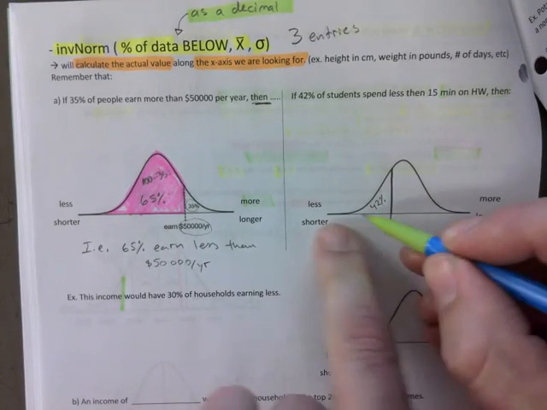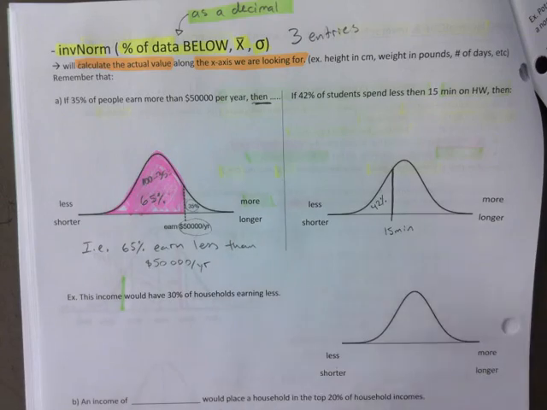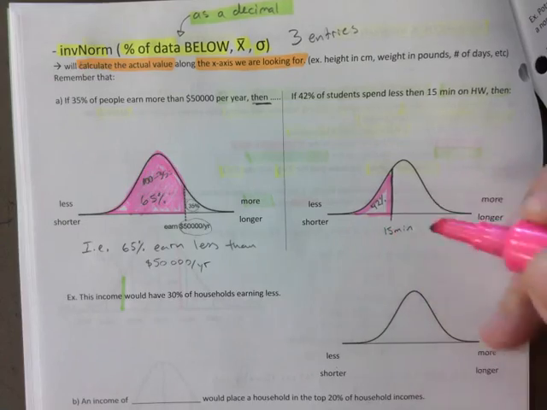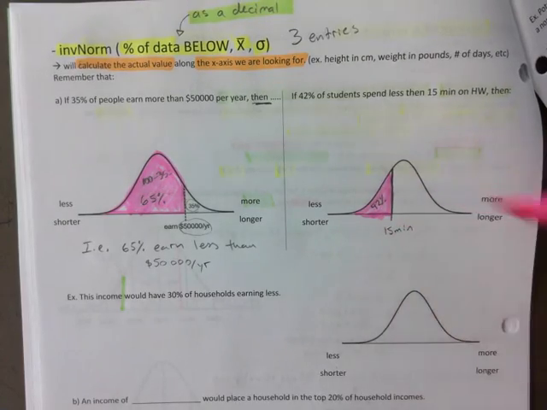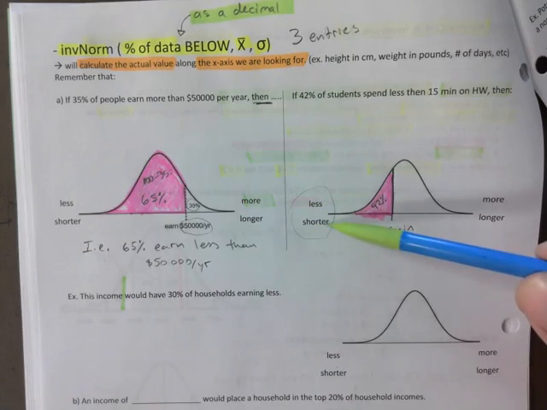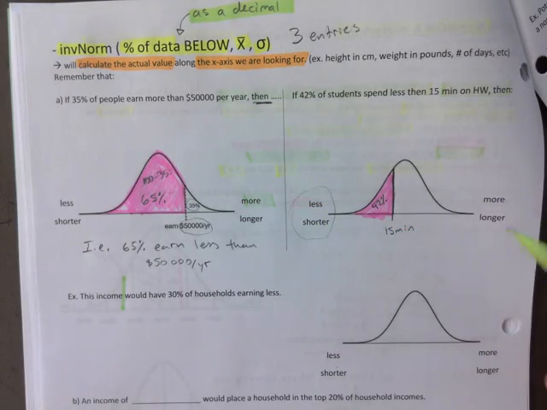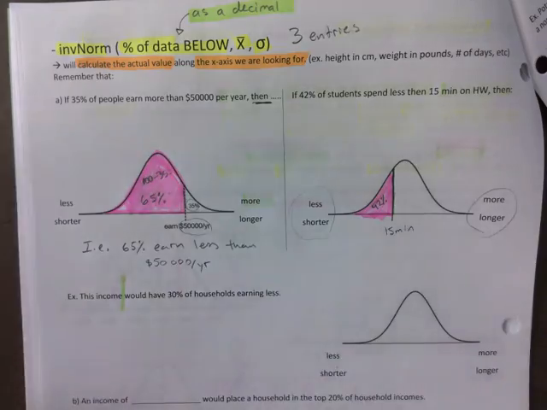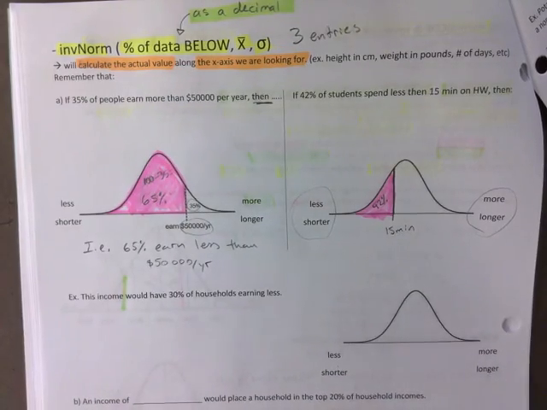42% spend less than 50 minutes. This, in fact, is exactly what we would want to use inverse norm. There's no need to figure out the percentage anymore. Okay. And remember this. To the left is less or shorter. To the right is more, takes longer, stuff like that, right? So you got to remember the dynamic there.